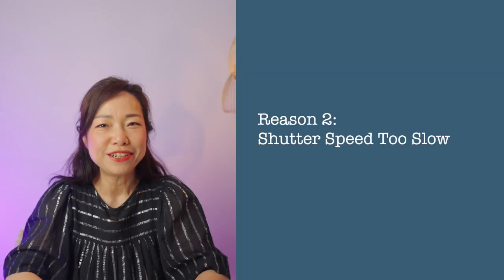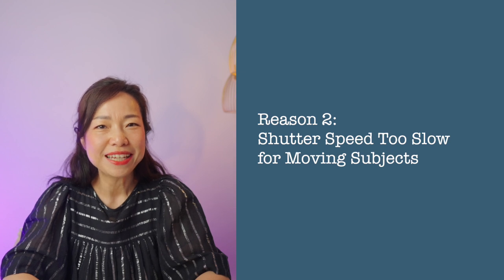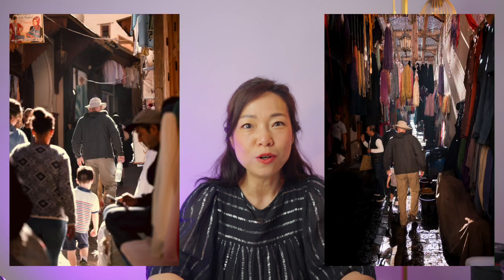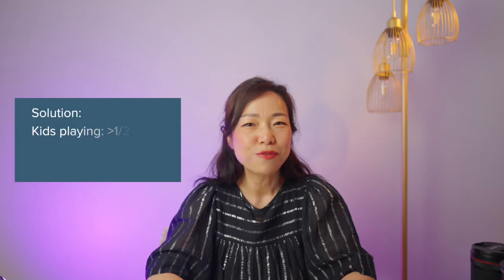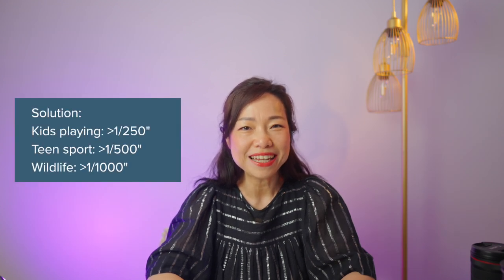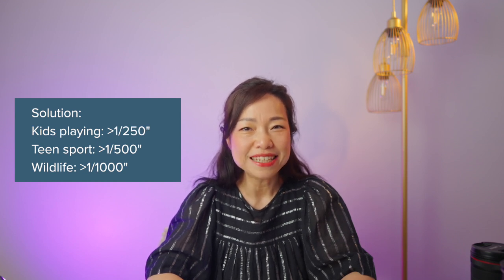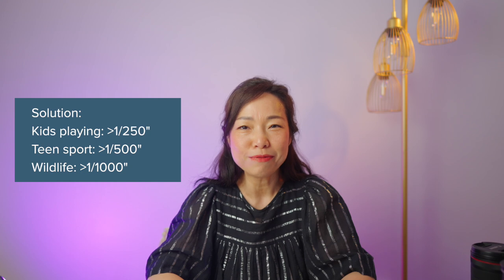The second sharpness killer affects travel photographers specifically: capturing moving subjects with inappropriate shutter speeds. Those vibrant market scenes, locals going about their day, or wildlife moments require entirely different settings. Here's your travel photography cheat sheet. For walking subjects or kids playing, use at least 1/250th of a second. For faster movement, like team sports or beach volleyball, aim for 1/500th of a second or faster. And for those fleeting wildlife moments on safari, you need 1/1000th of a second or faster to freeze the action.